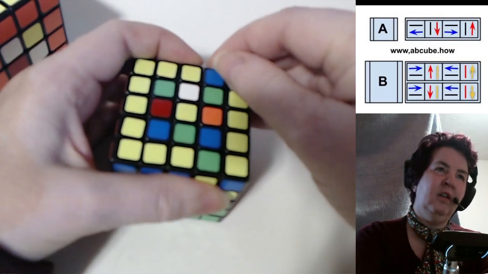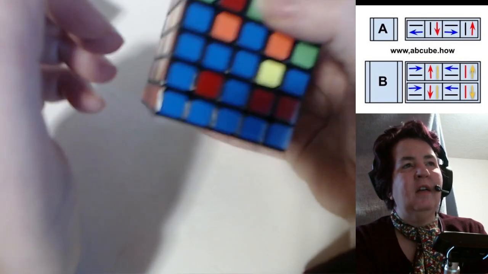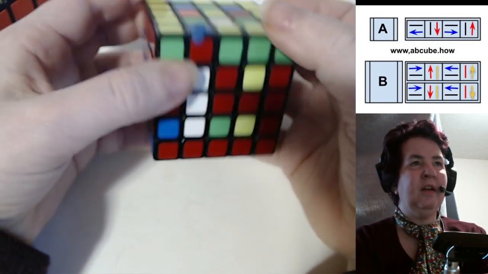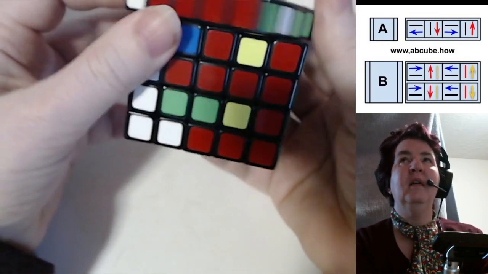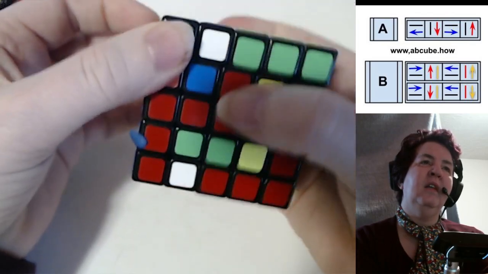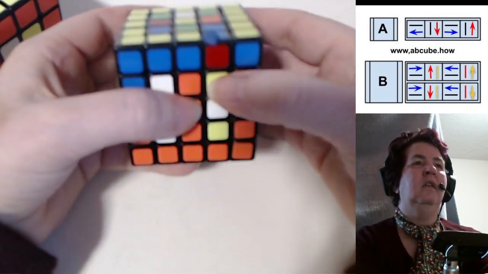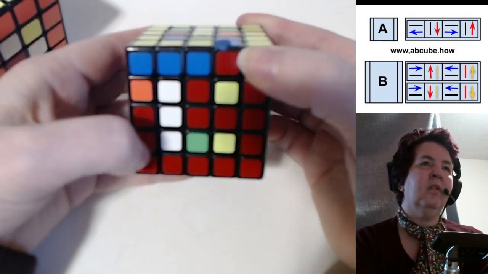Look for, I just displaced that piece. Red is the front color, make the corners match the front. It's going in the blue direction. Up, down, down. And a rinse and repeat. Make the corners match the front.